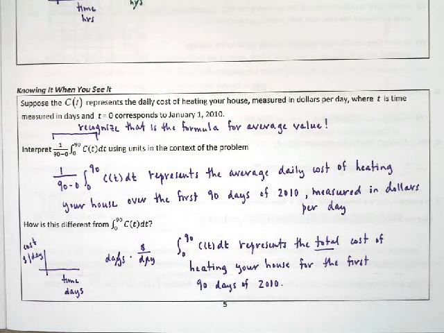All right, so that gives us the basics, everything we need to know for right now about average value. Obviously, if there's questions, we'll talk about those tomorrow, and you'll have time to practice this in a lot of different contexts.